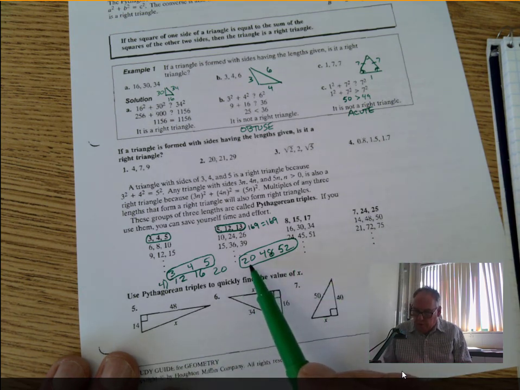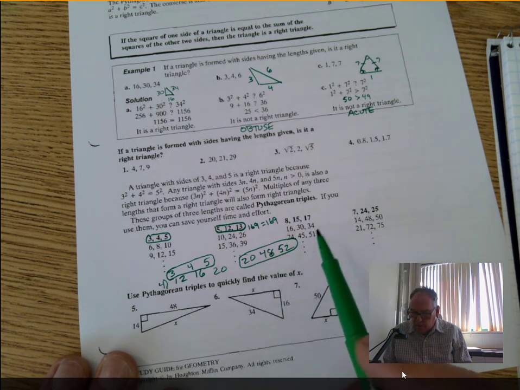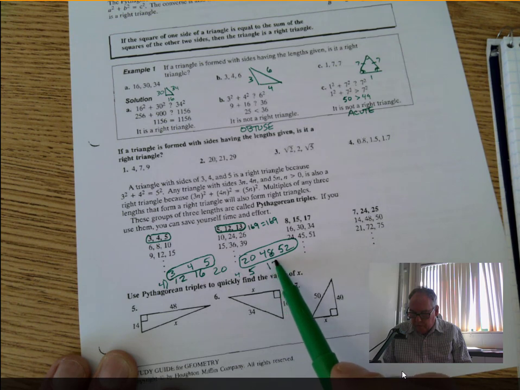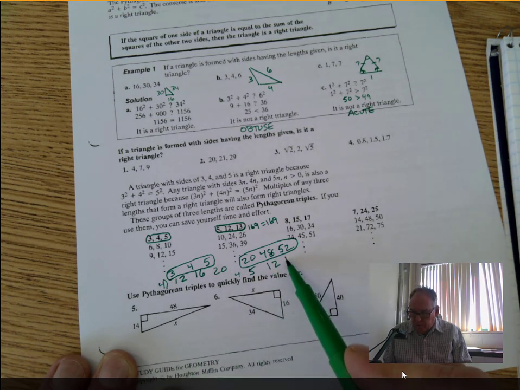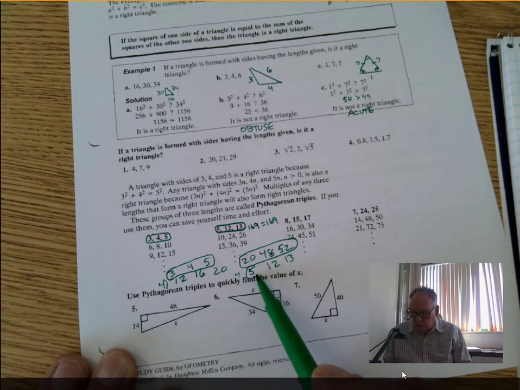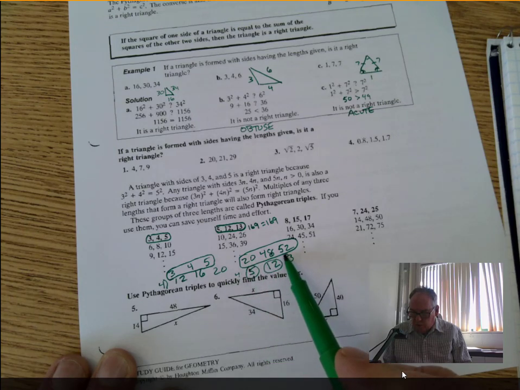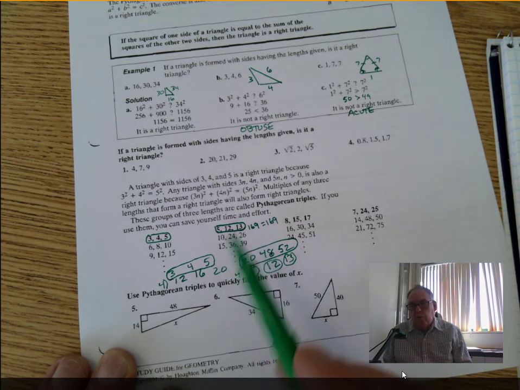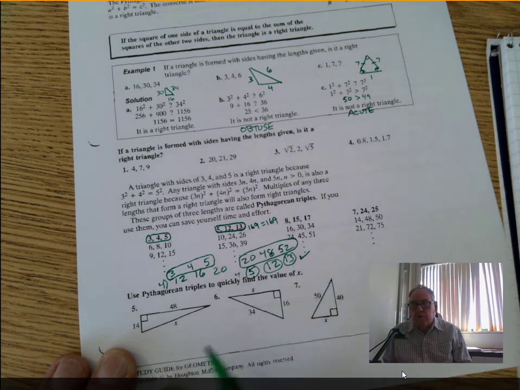Or, since these numbers all have common factors, find the biggest common factor that goes into each one: 4 times 5 makes 20, 4 times 12 makes 48, and 4 times 13 makes 52. So this reduces to a basic 5, 12, 13 set of side lengths. And if you remember 5, 12, 13 is a Pythagorean triple, you can see right away that you do have a right triangle without going through the process of using the Pythagorean theorem.